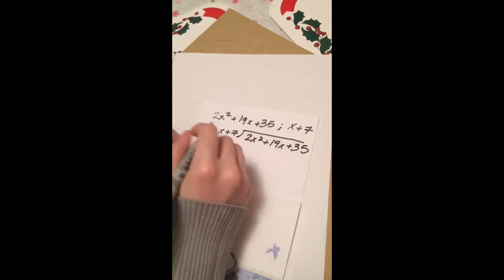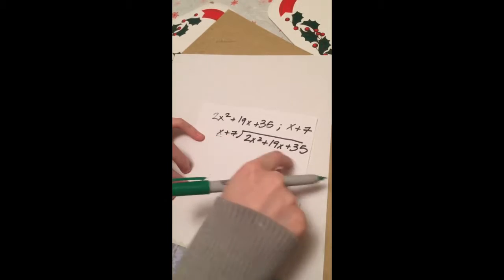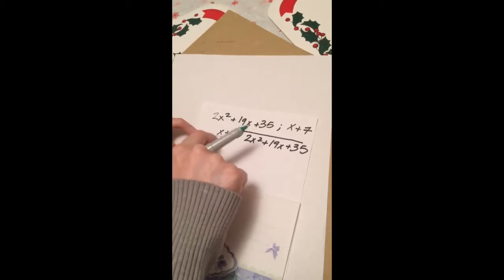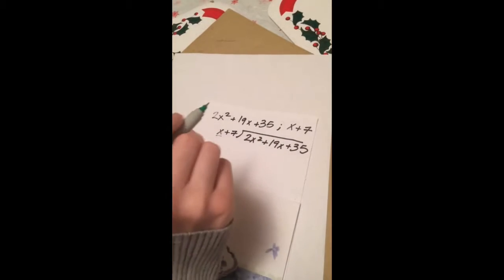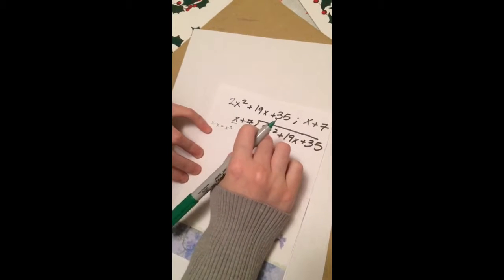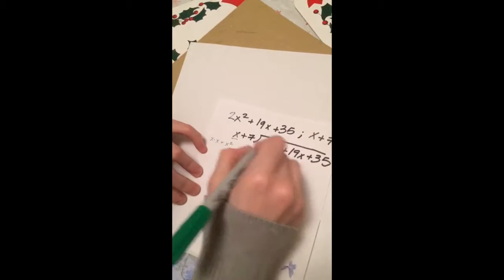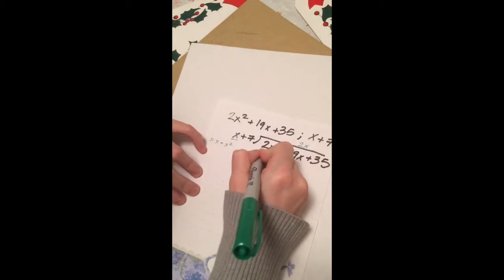So now we'll solve. So, first thing is, we figure out how x plays into this. X, how many times can x go into 2x squared? Well, x times x is equal to x squared. So if we have that, we'll know that x goes into 2x squared by 2x, which we'll put right here, so we can write that underneath here.